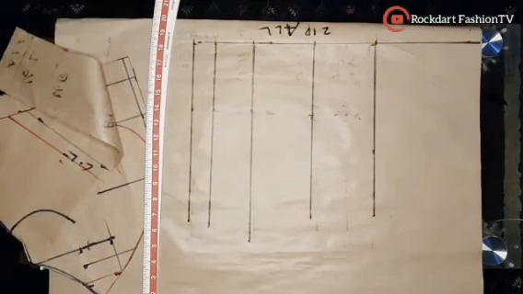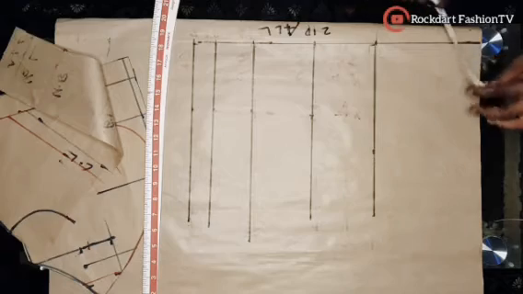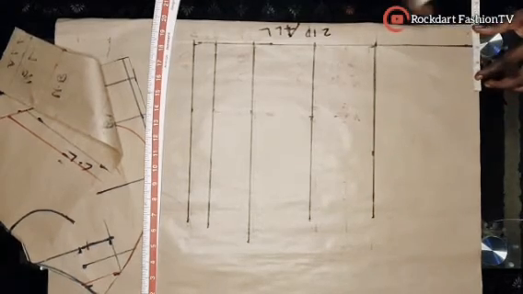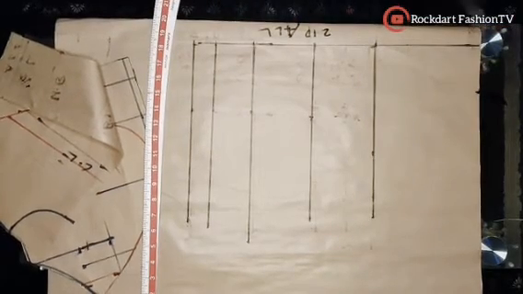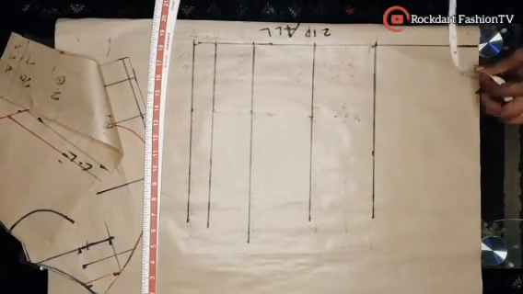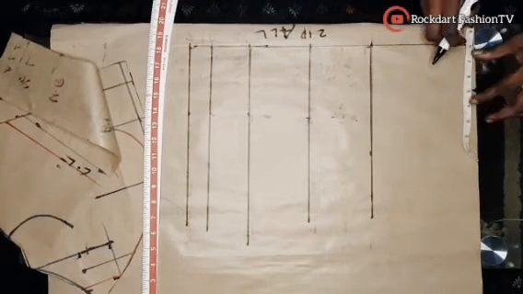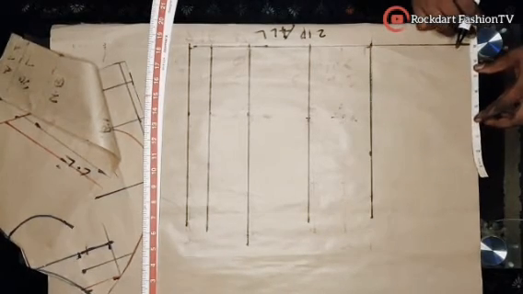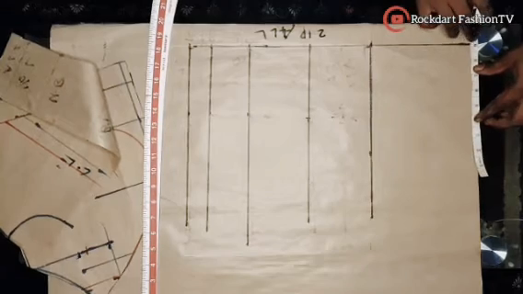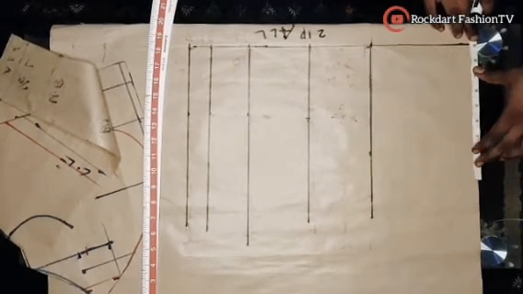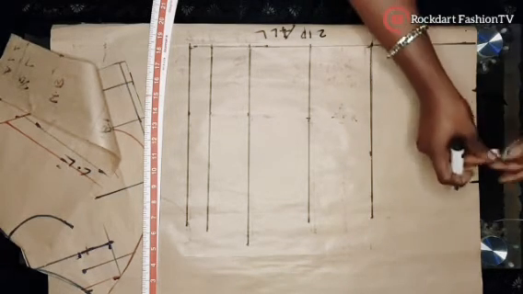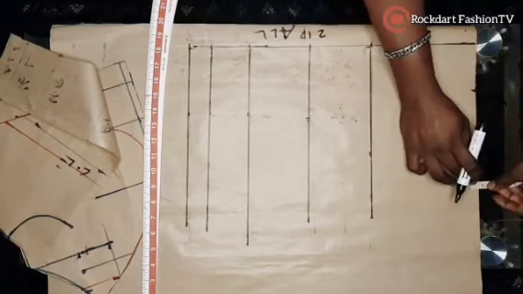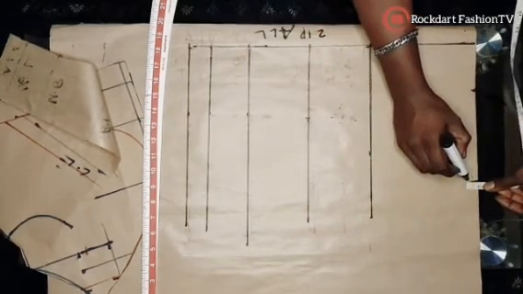Allowance. So my neckline is 3. My shoulder is 16, which is 8. Plus I'll add 1 inch to my shoulder. Come down by 1 inch.